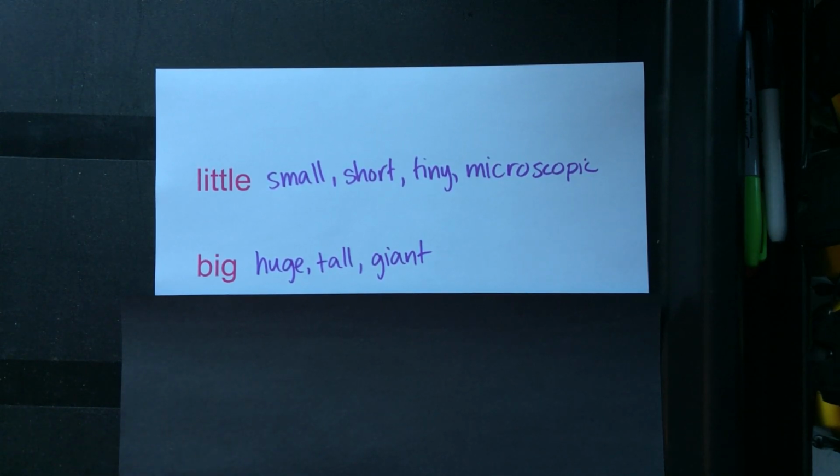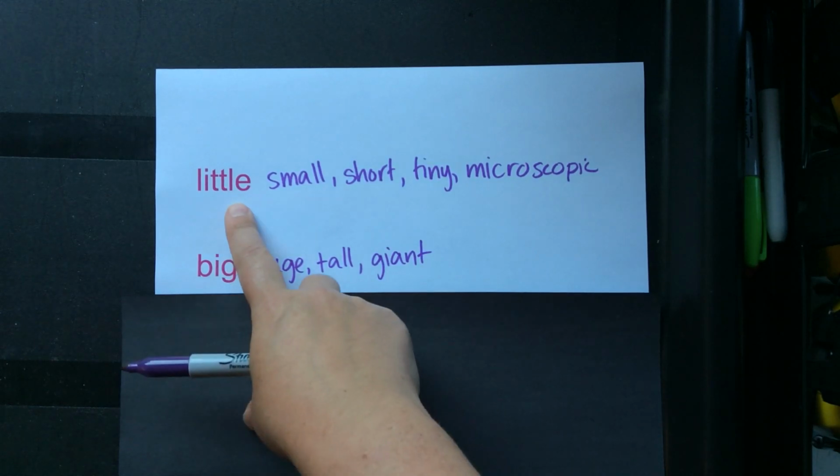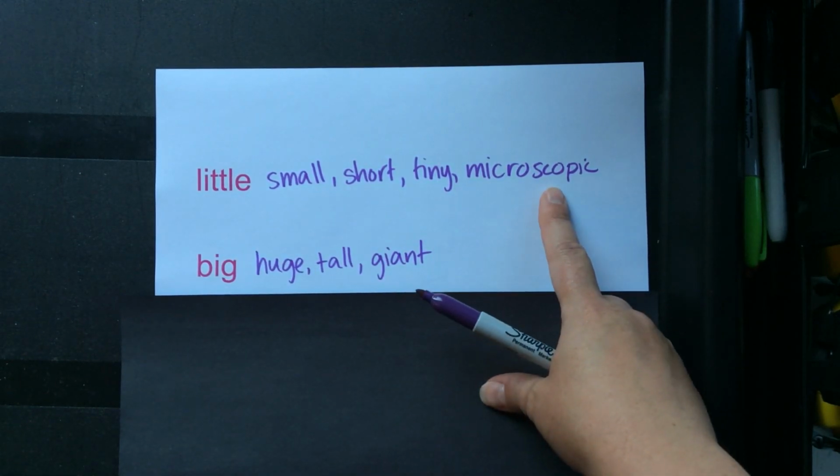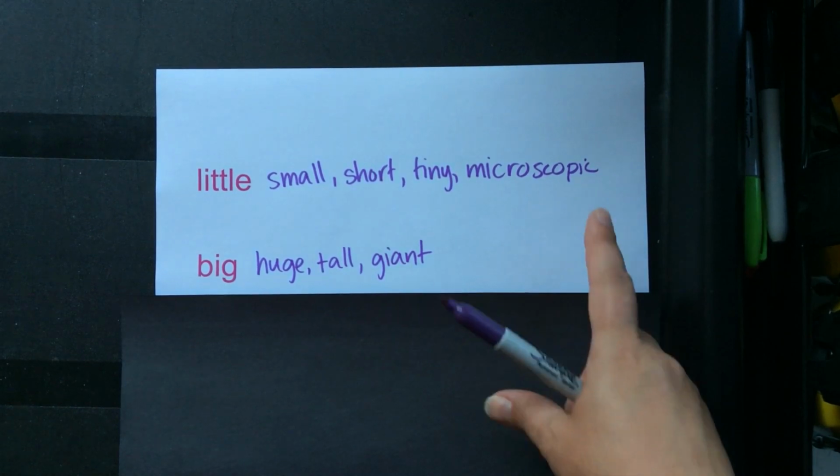Another thing that we can think about with synonyms is that we can elevate the level of our text and our writing if we choose our synonyms really carefully. So that if I'm writing a scientific piece, instead of using the word little, I can think about a more specific term for it, like microscopic.